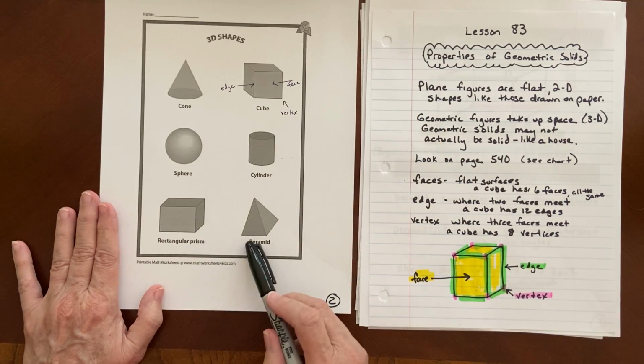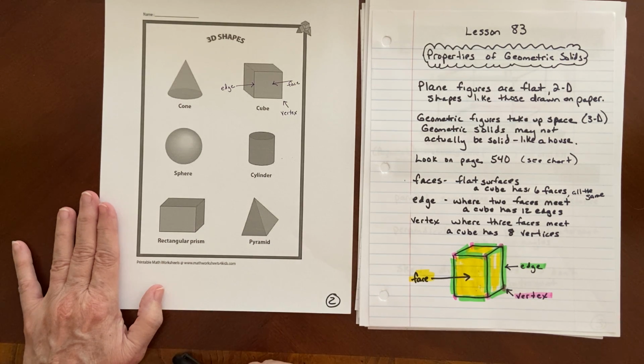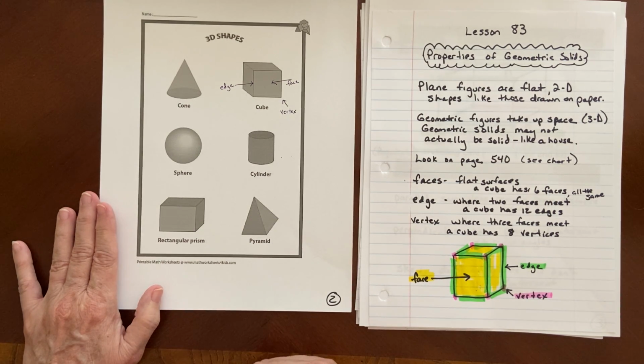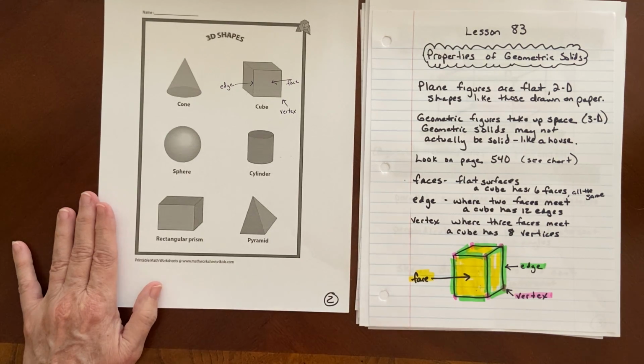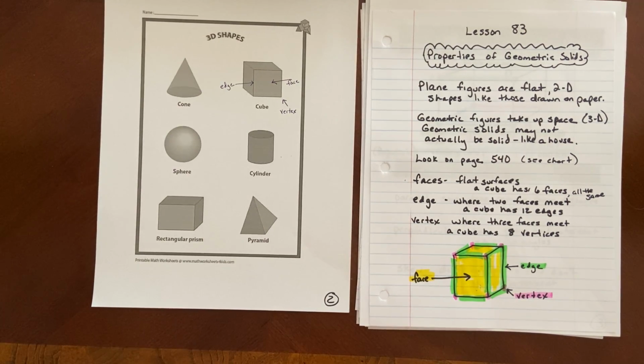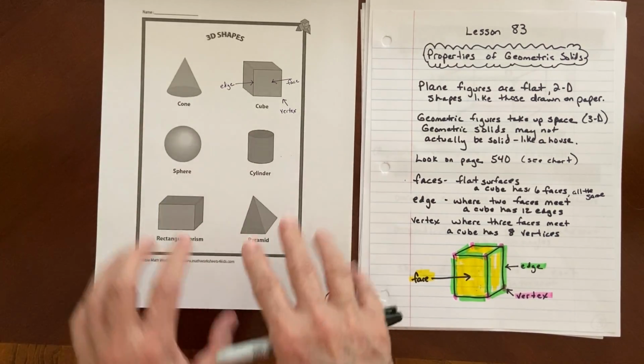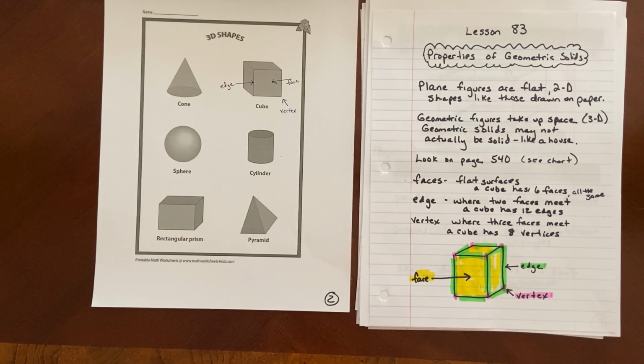And a pyramid, so if you notice, this is a four-sided pyramid, so it's got a square on the bottom. There are three-sided pyramids, and then that's a triangle on the bottom. So this one's a four-sided. So you kind of have to define that a little bit or look more carefully at it. We won't really work with that one, but you need to know what that is called. Okay, so we know that now we've got some geometric solids. So let's define some terms.